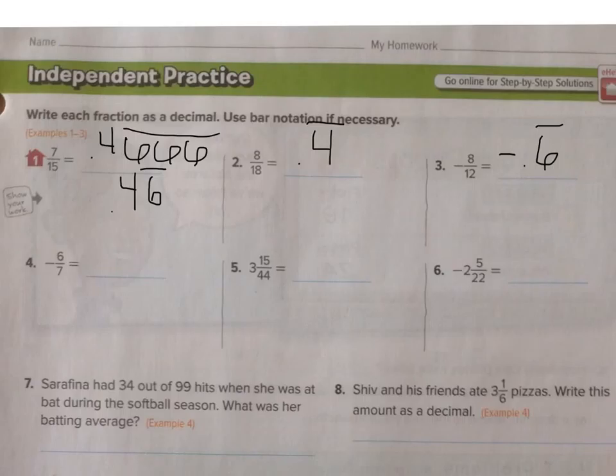For the next one, we need to take -6 divided by 7. This one's a little more complicated, but we'll need to remember the negative sign, and it's 0.857142. And all of those numbers are repeating.